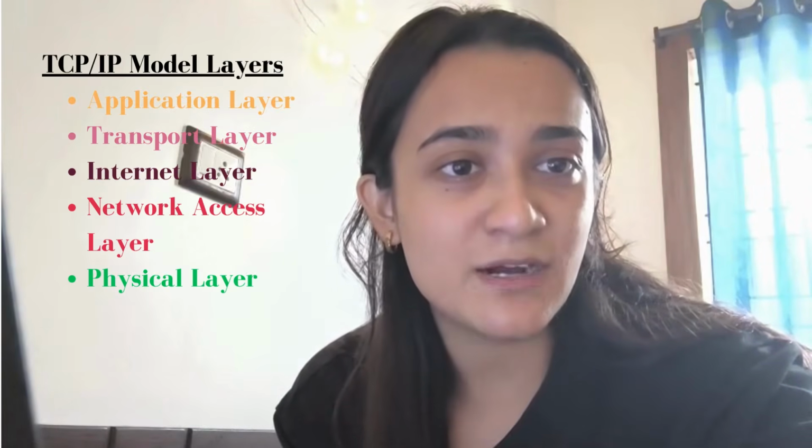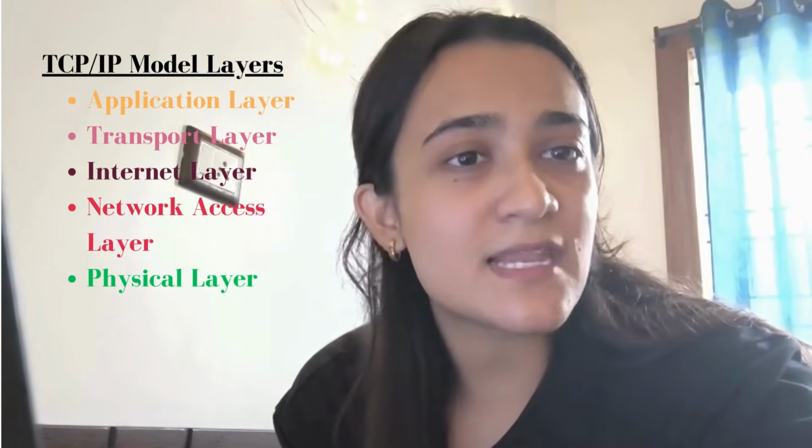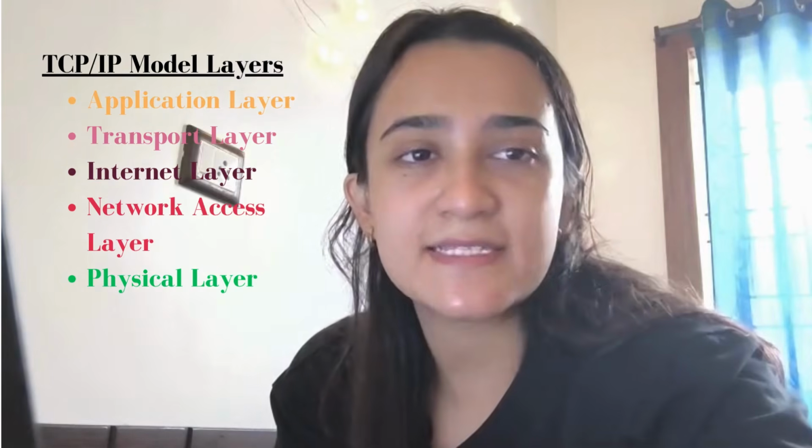I'll not be going in depth because it's a big topic in itself, but I'll be explaining it well enough so that it helps you understand ports completely. So if you Google it up, also I'll be attaching the TCP and the IP model on my screen right now. You will see it has a number of layers. It has the application layer, the transport layer, the internet layer, the network layer, and finally the physical layer.